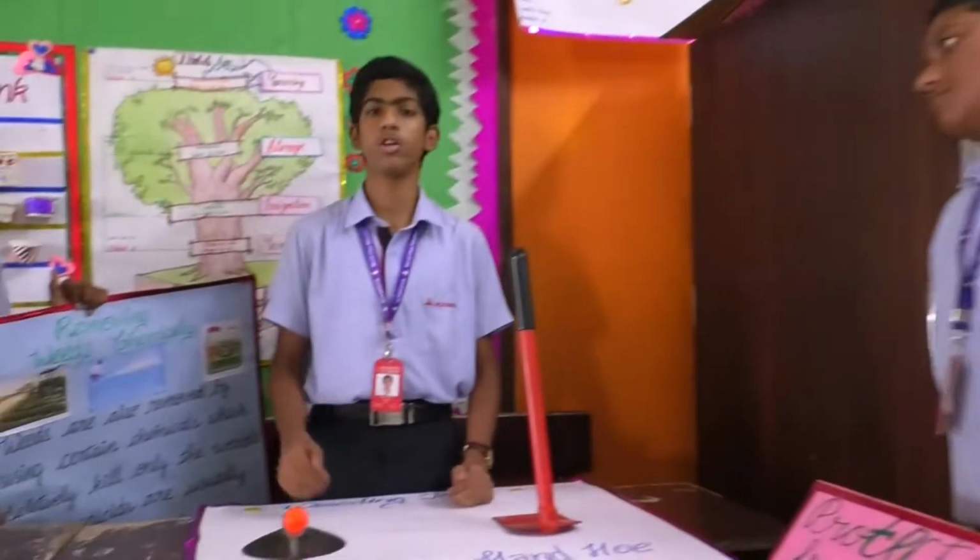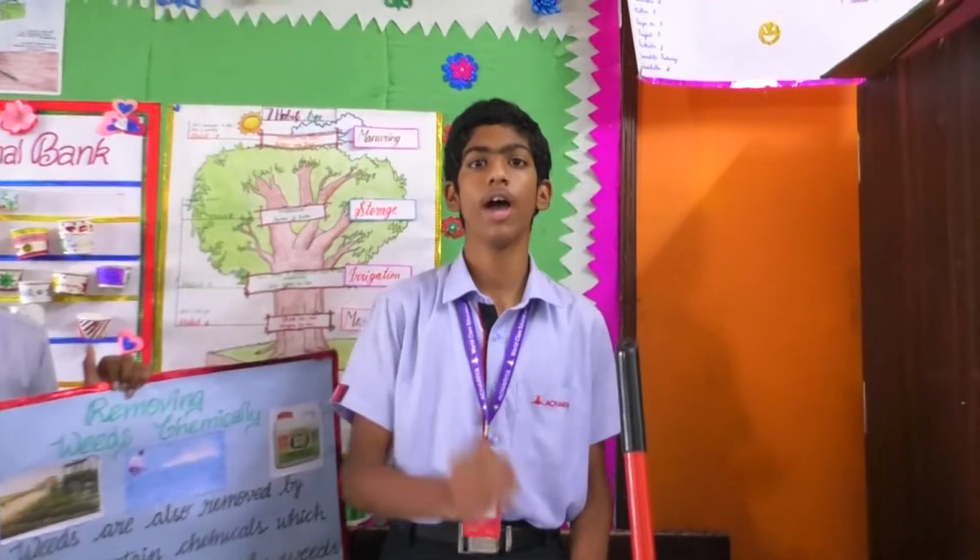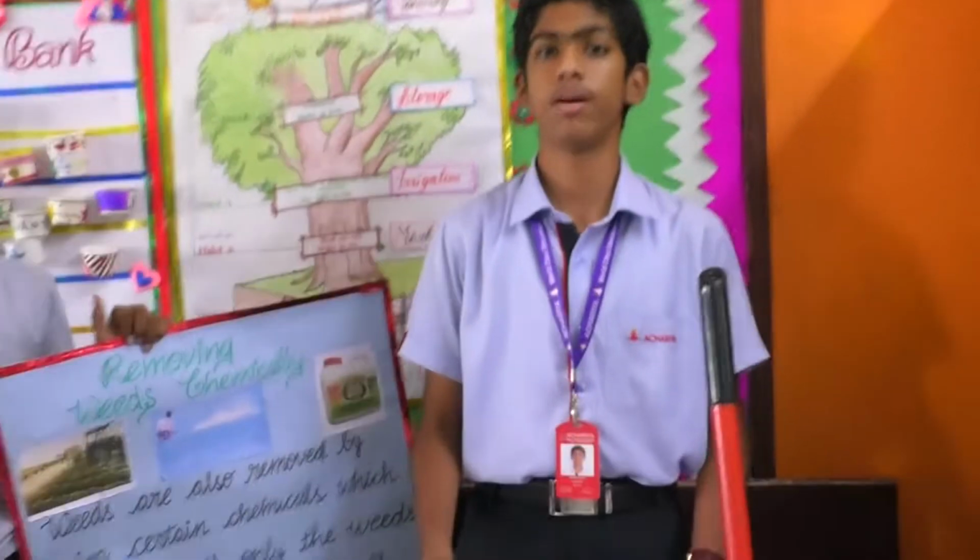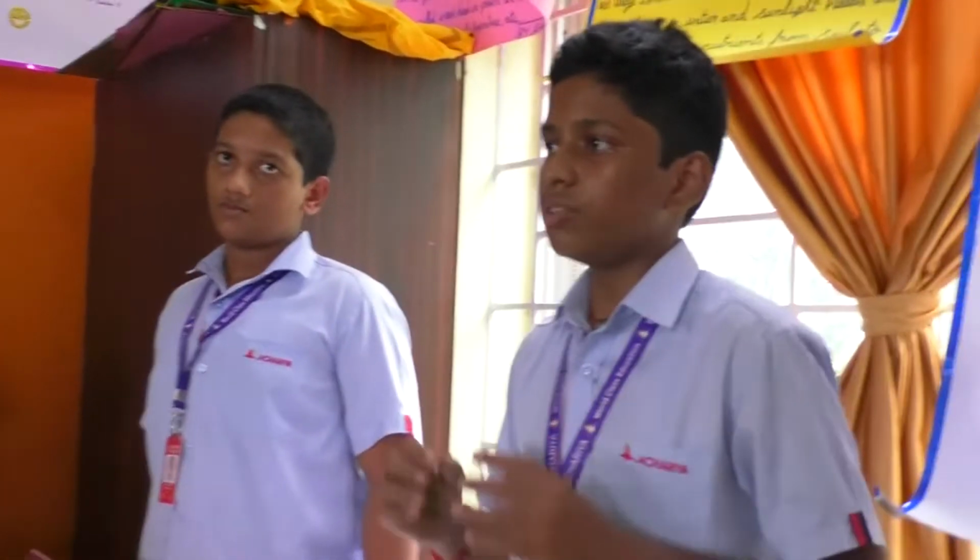Weeding can be done manually by using a trowel, harrow and hand hoe, etc. These are the common techniques used by a farmer. But there are other techniques also. As my friend Ashwin tells, there are other techniques also. For one such technique, my friend Kaushik will explain how to remove weeds using chemicals.